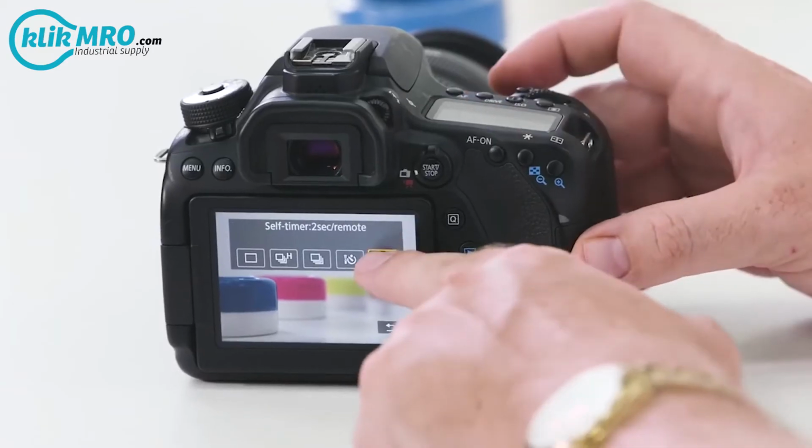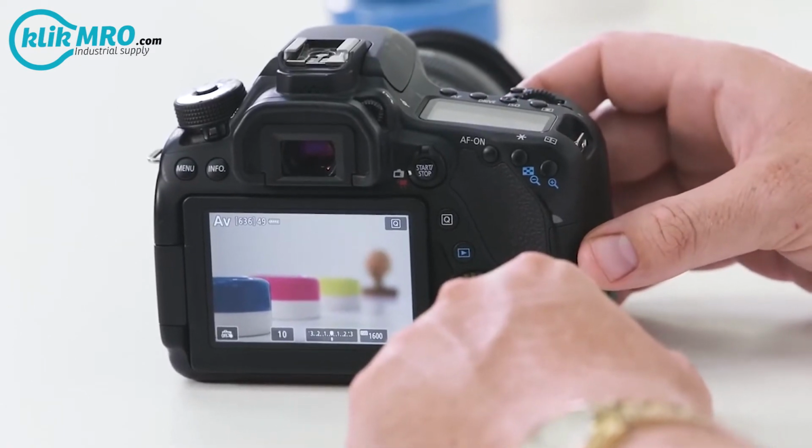Another drive mode to look at is the 2-second self-timer. The 2-second self-timer is simply there if you left your shutter release cable at home, for example, on a long exposure. When you press the button to release the frame, sometimes you can shake the camera. The 2-second self-timer allows you to push the button, camera counts to 2, then it takes the photo.